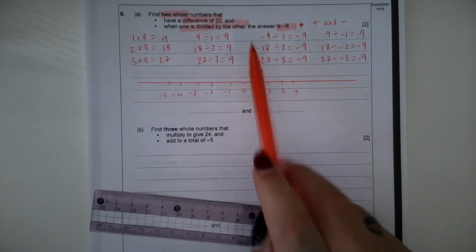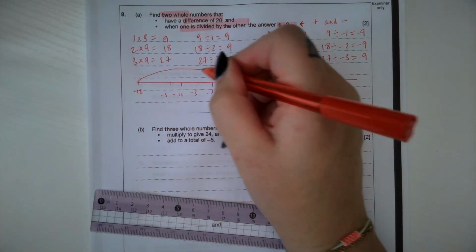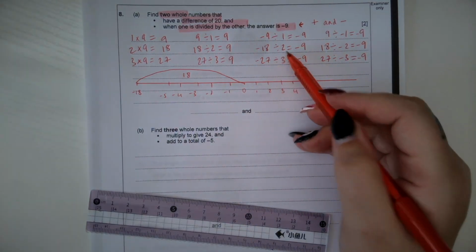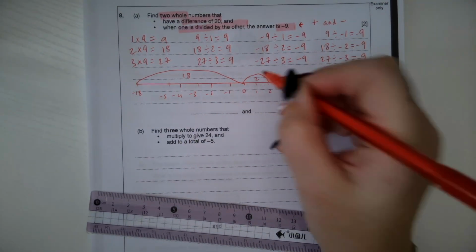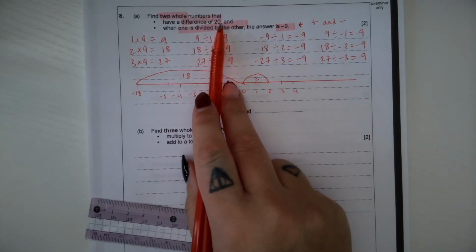So let's go with -18. So if we've got -18 here, to go from -18 to 0 is 18 places. But then we're going to +2, which is another 2 places. Well, 18 plus 2 is 20. So that's our difference of 20.